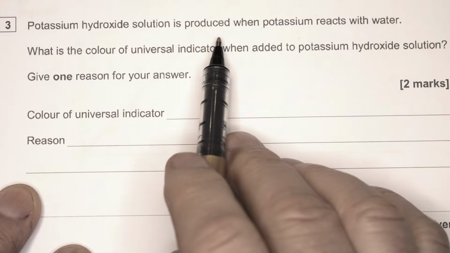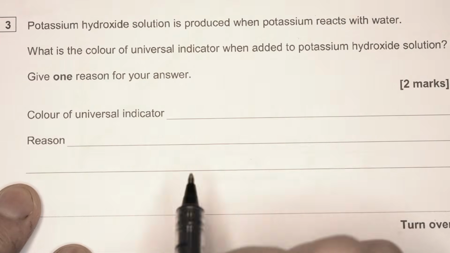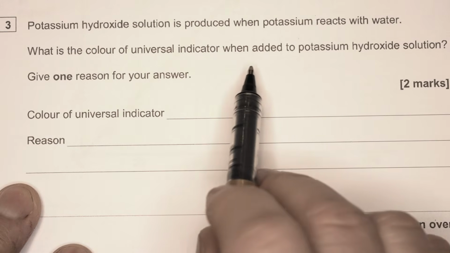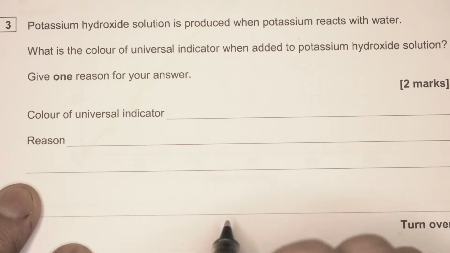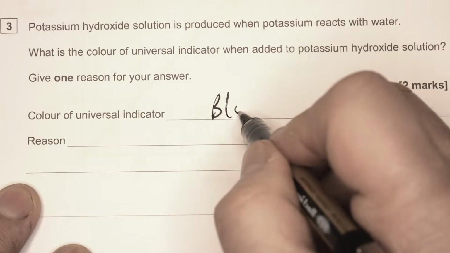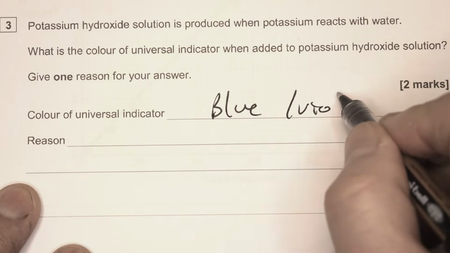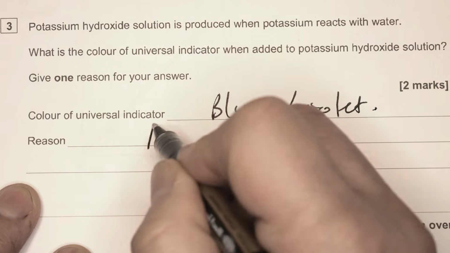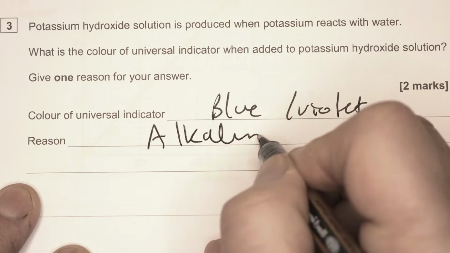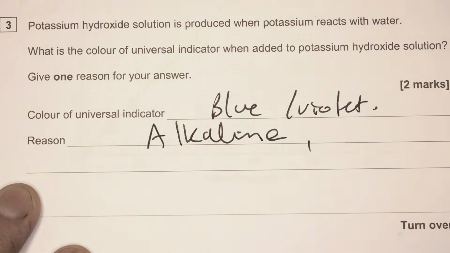Potassium hydroxide solution is produced when potassium reacts with water. What is the colour of universal indicator when added to potassium hydroxide solution? So you could have any colours like blue or violet, and the reason is potassium hydroxide is alkaline. That's why they're called the alkaline metals.